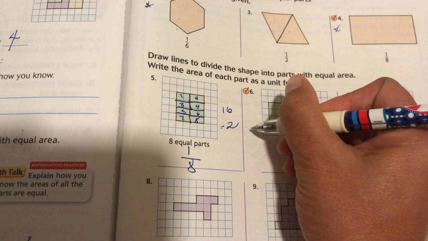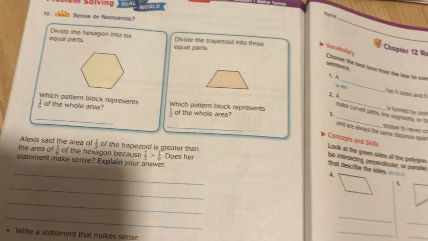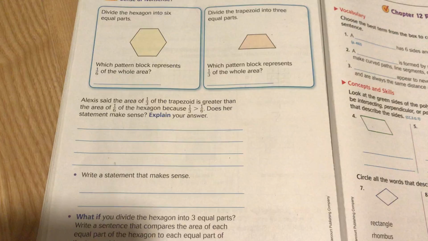So do this one and this one and this. Do the rest of these on your own, okay? You guys can practice this a little bit. You're tired of listening to me. All right, and then finish off the last page on your own. And guys, you are done, right?